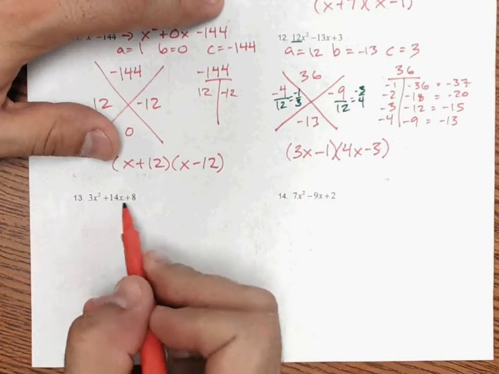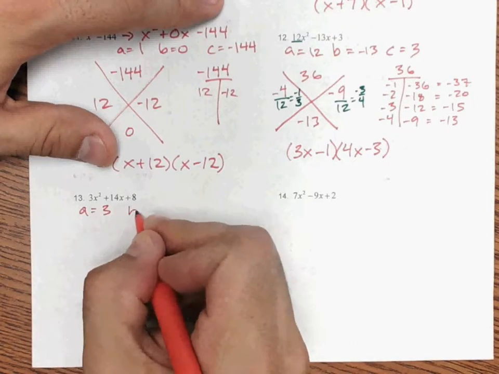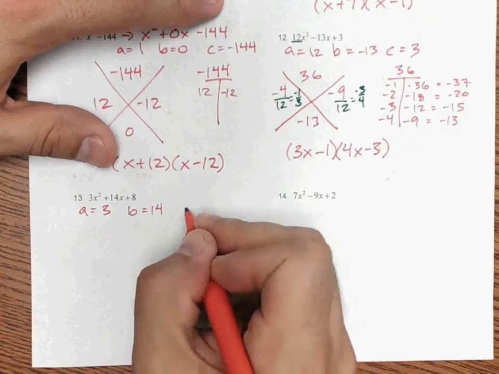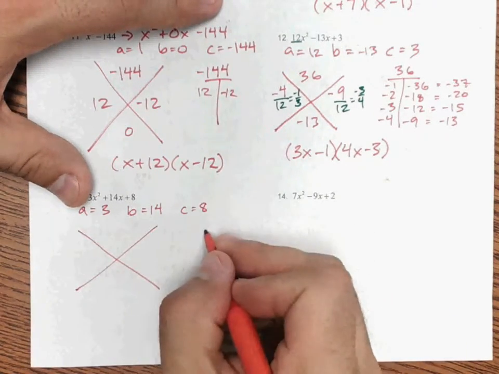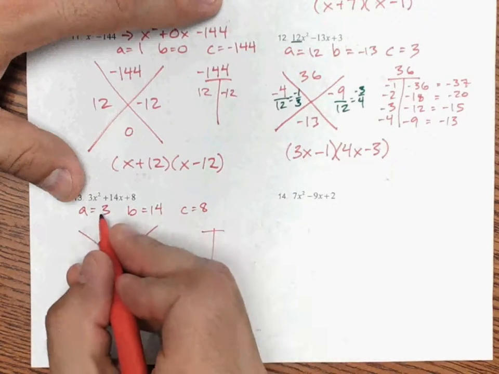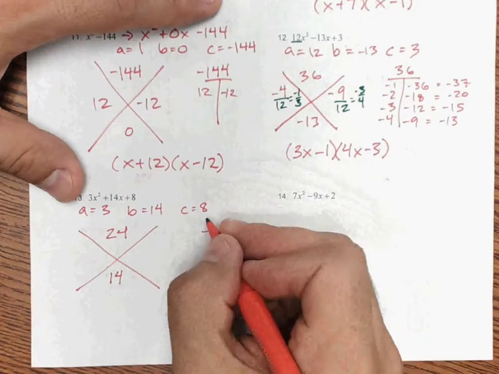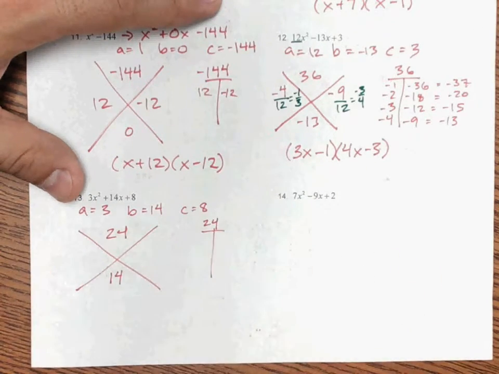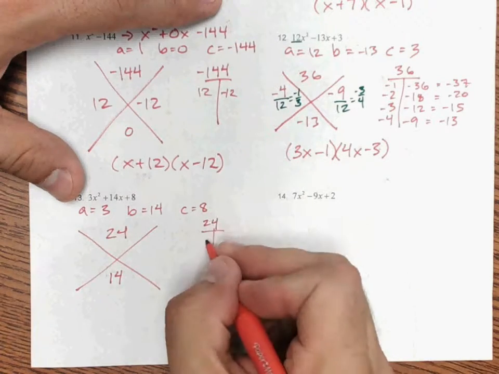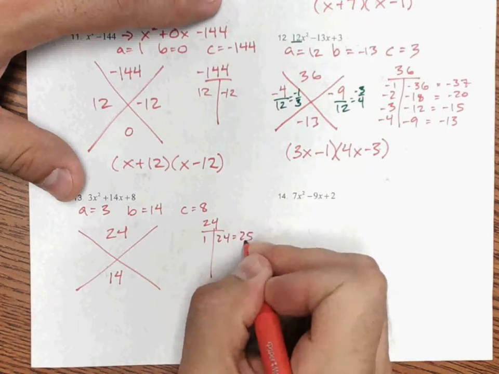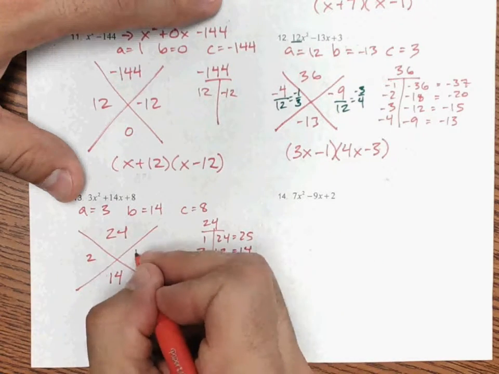same process. 3, 14, and 8 do not share a common factor, so we're going to start there. A equals 3, B equals 14, and C equals 8. Okay, make my big X, make my t-chart. 3 times 8 is 24. On the bottom, we're going to have 14. So I need factors of 24 that add up to 14. I'm just going to go ahead and jump down here. 1 and 24 gives me 25. 2 and 12 gives me 14. So those are my two factors.